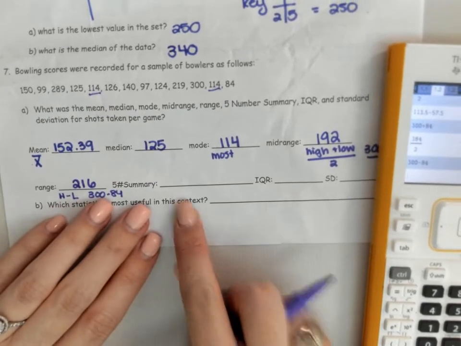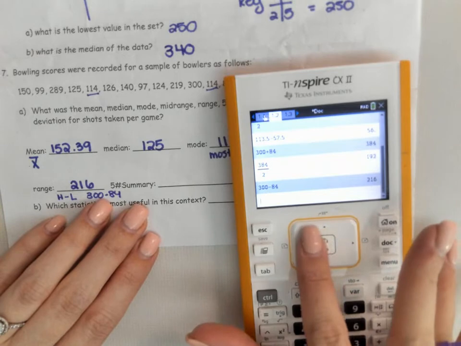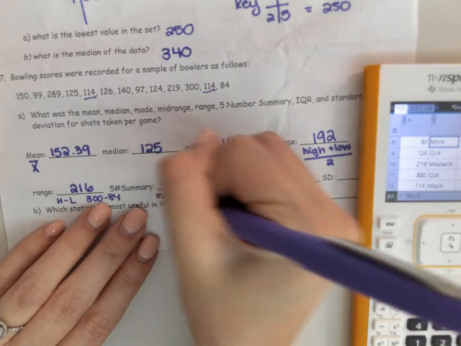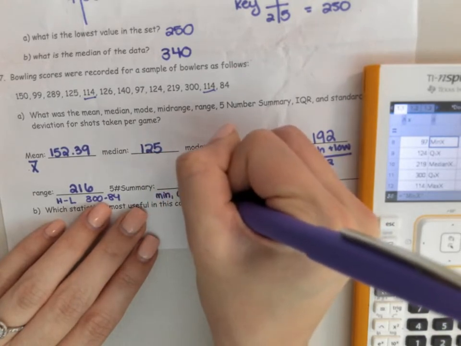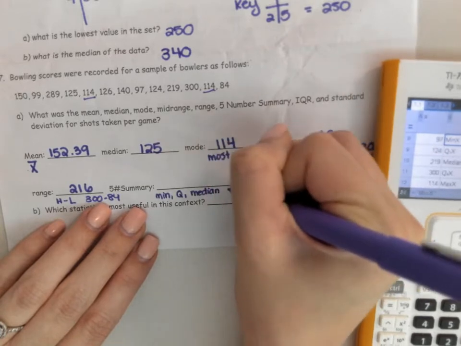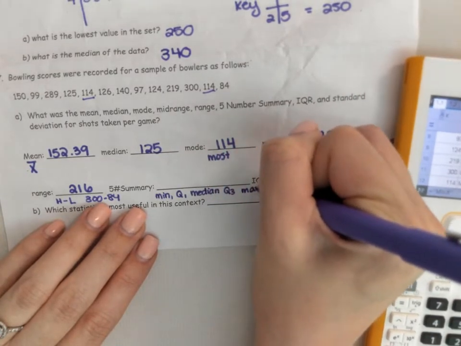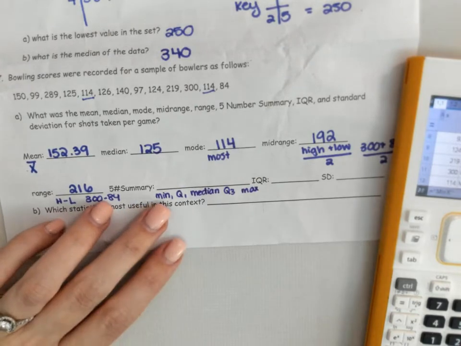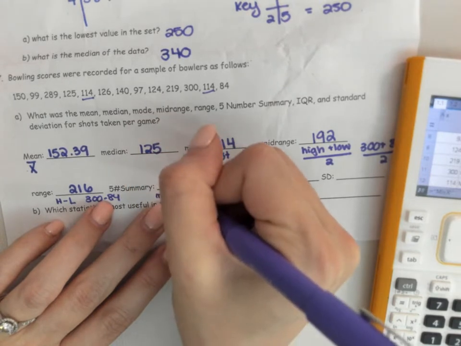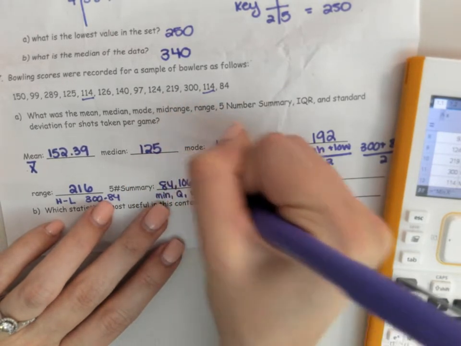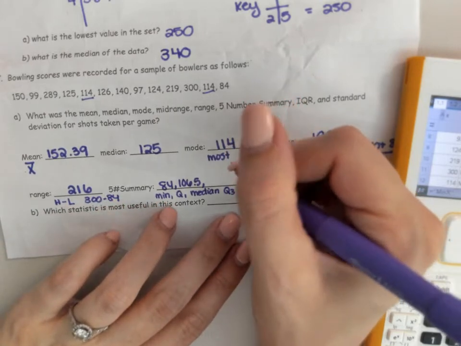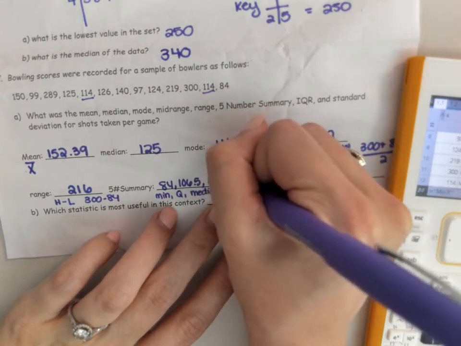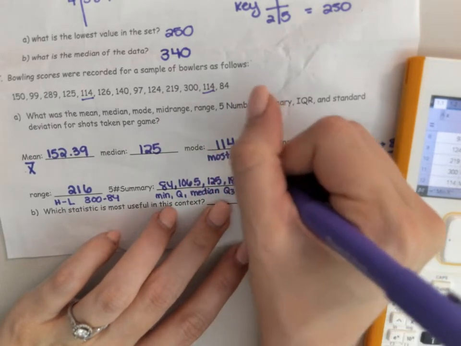For the 5-number summary, you have to look back at your calculator, at your statistics, and they're asking for the min, the Q1, the median, Q3, and the max. So the min is 84, 106.5, 125, 184.5, and then 300.